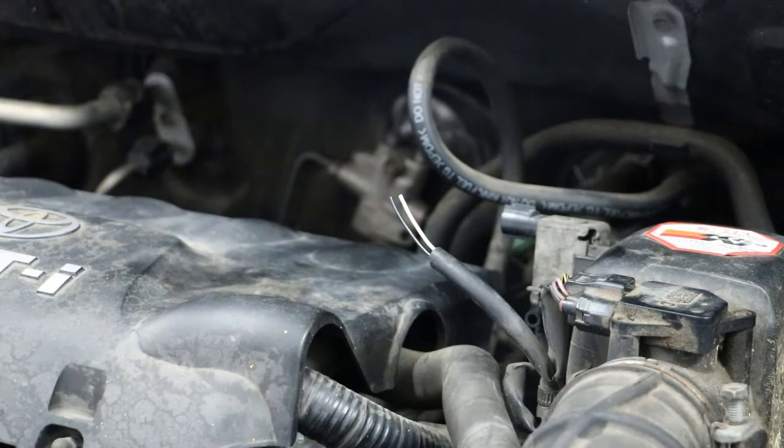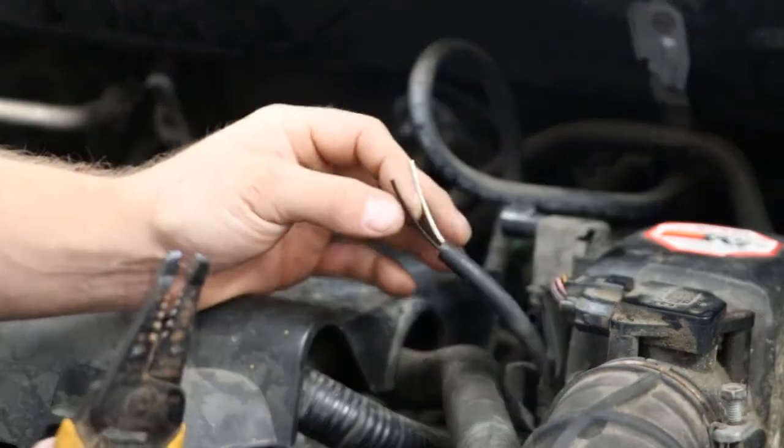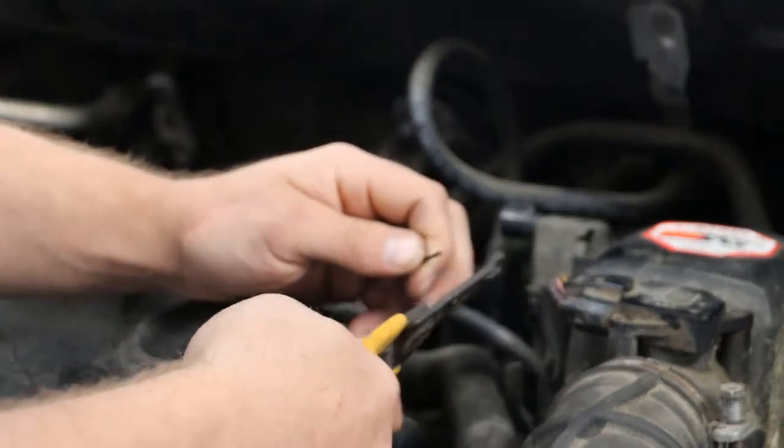And now what I'm going to do is strip those wires. These wires are going to get stripped. Obviously, one power, one ground, and that's pretty much all it is. And these go to the ECM.